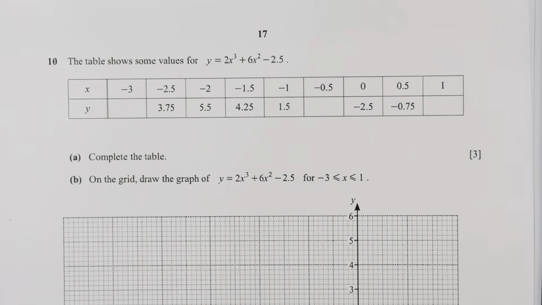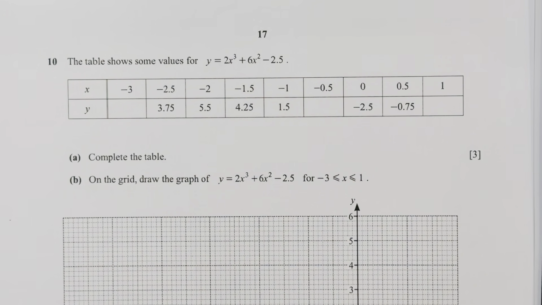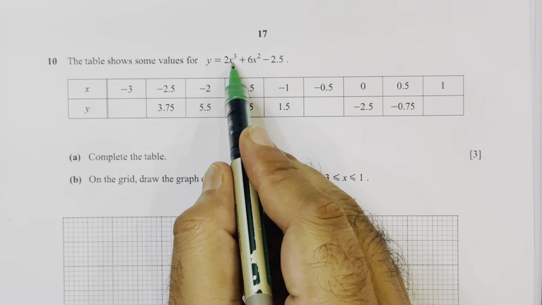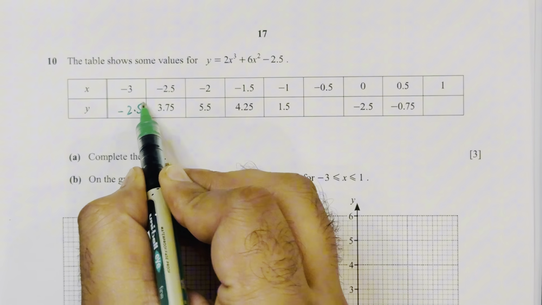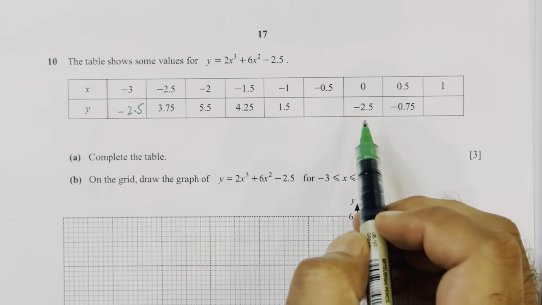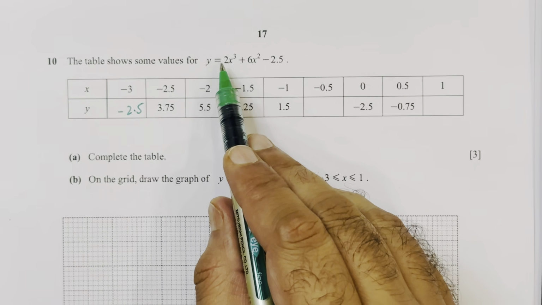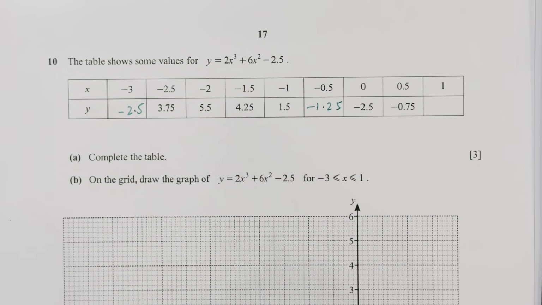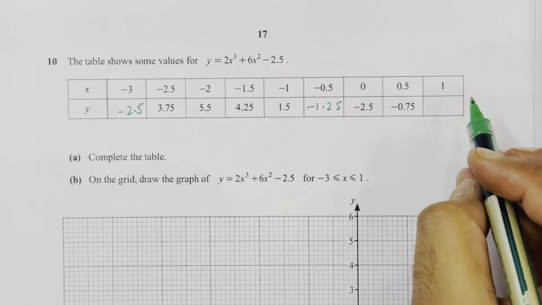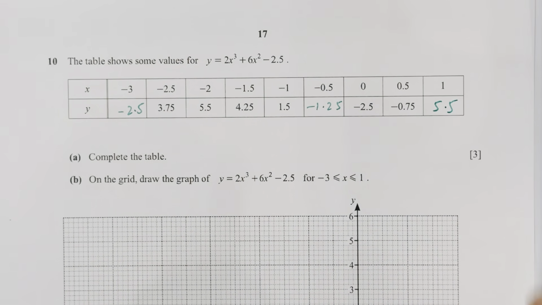Moving to question number 10. Question number 10 is that the table shows the value for y is equal to 2x cube plus 6x square minus 2.5. So first we need to complete the table. When we put the value of minus 3 over here, we get the value of y that is equal to minus 2.5. When we put the value of minus 0.5 over here, we get the value of minus 1.25. Also, when we put the value of 1, we get the value that is equal to 5.5.